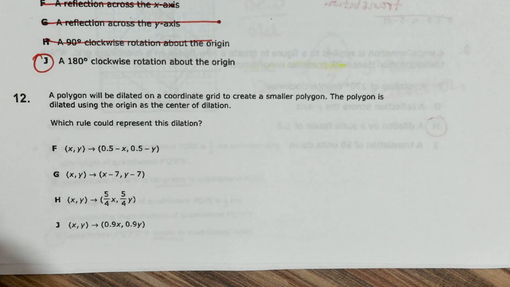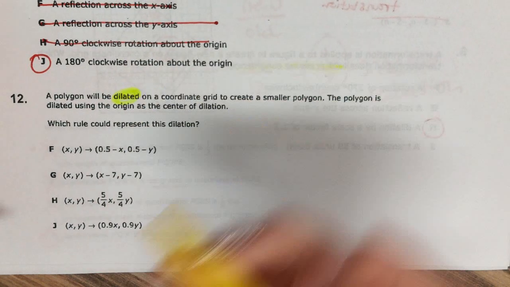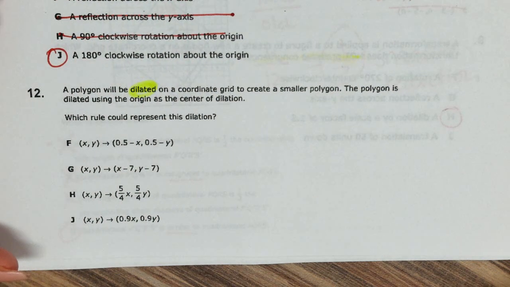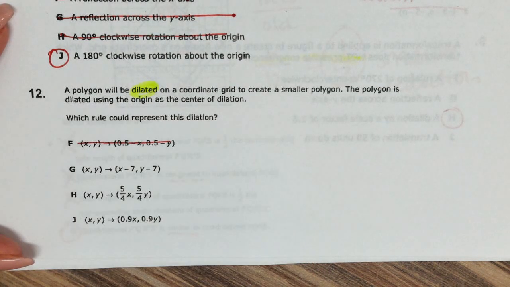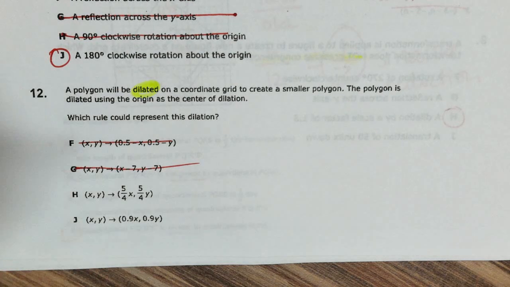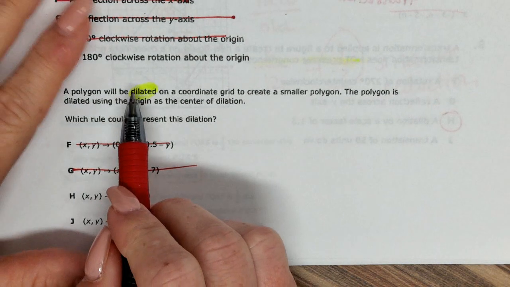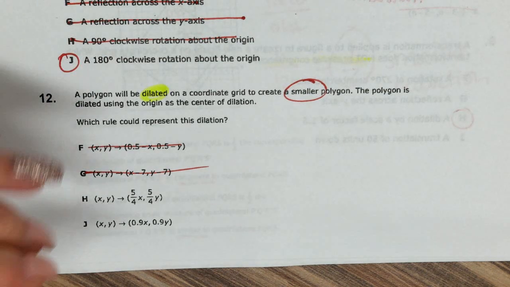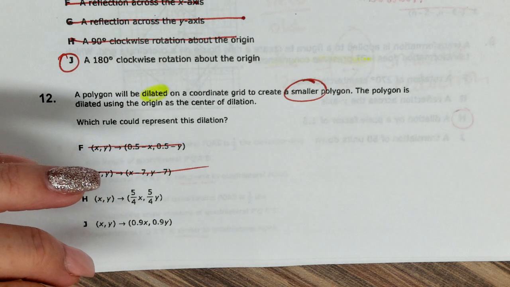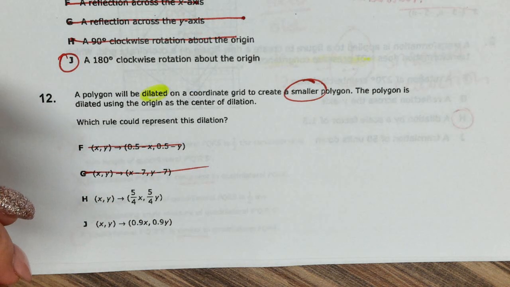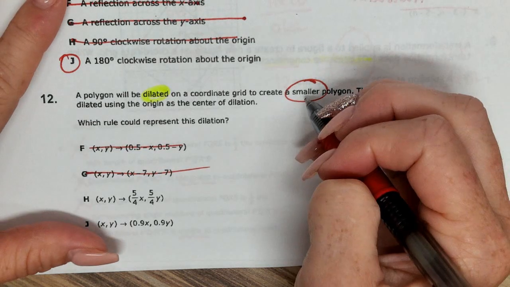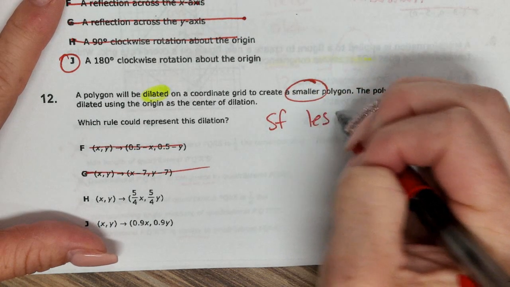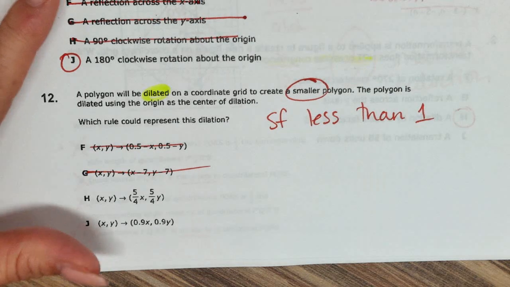Number 12. A polygon will be dilated. Oh, there's that rule. Dilated. Stop. Which ones can I mark off? Because they are not dilations. F is a translation because it's adding or subtracting. G is also a translation. They're going to dilate it and they're going to make it smaller. That means the scale factor needs to be less than 1. Yes? If I want to make it smaller, the scale factor must be less than 1.